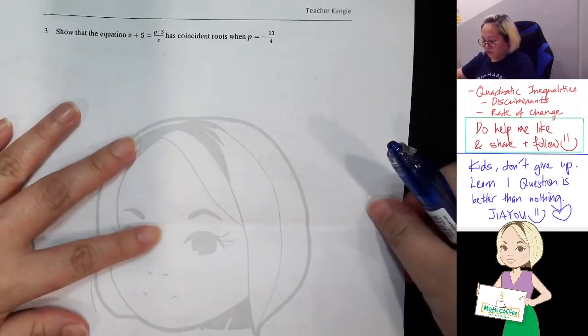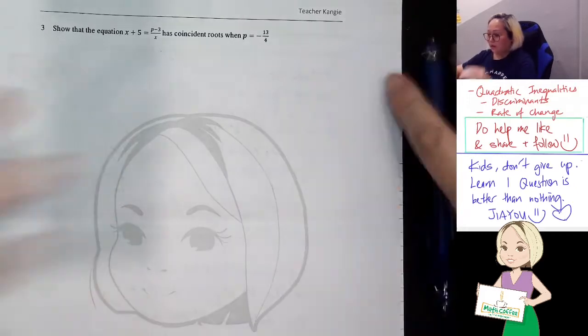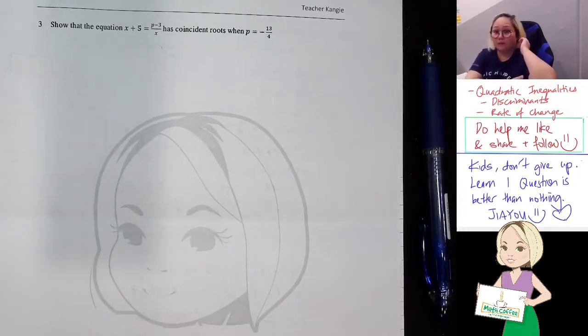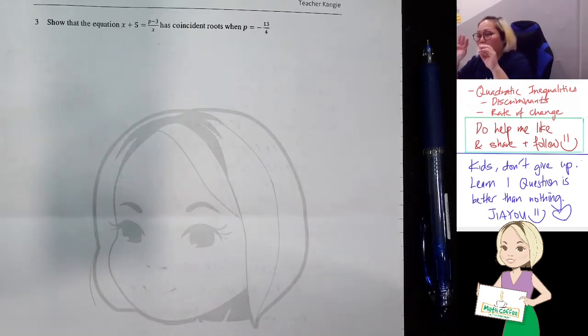Next, question 3. Actually, question 1 and question 2 are pretty easy. As long as you shift everything and find out what your A, B, and C are, then you decide what your discriminant should be depending on the property they tell you. Question 3 is also the same thing.